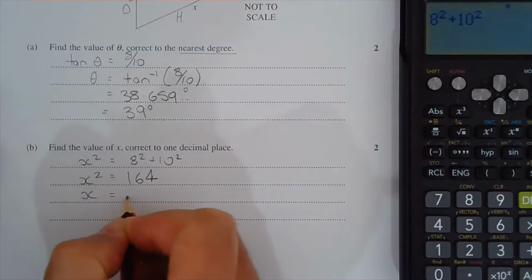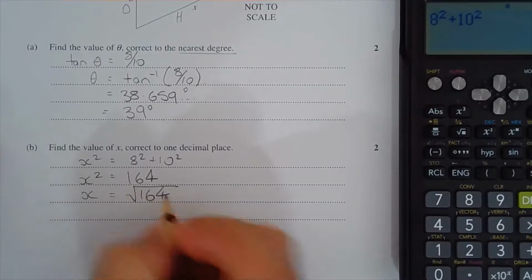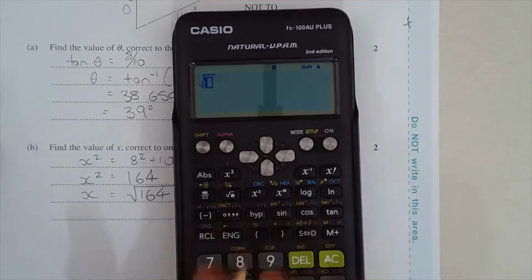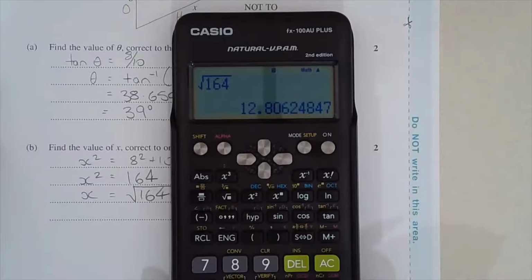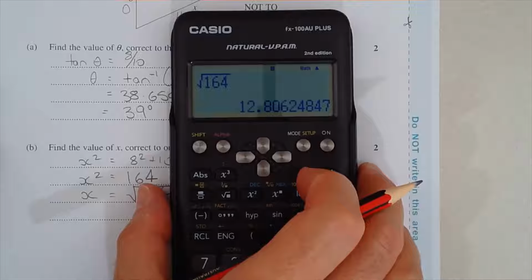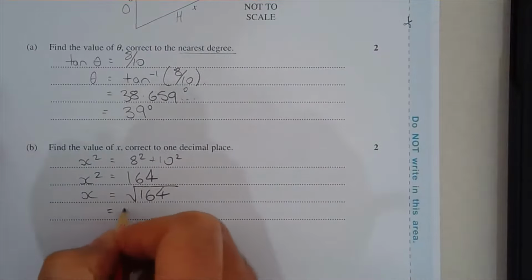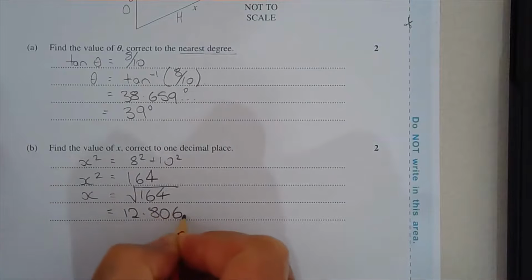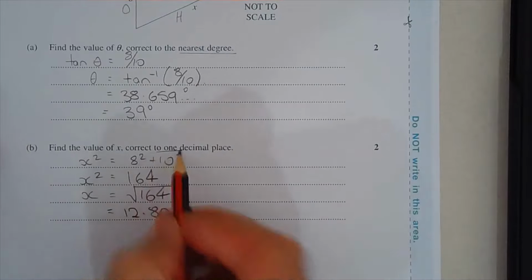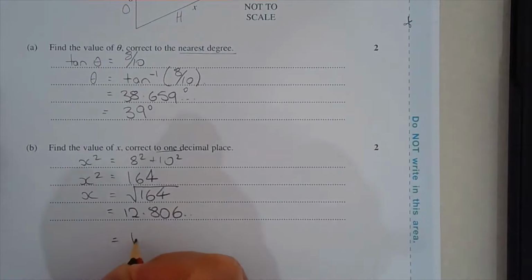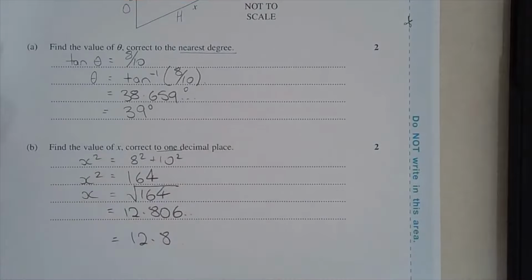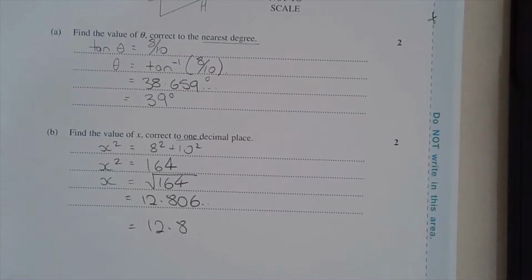So x is equal to square root of 164. And that gives us 12.806. Okay. But we want it correct to 1 decimal place. So that's going to be 12.8 correct to 1 decimal place.